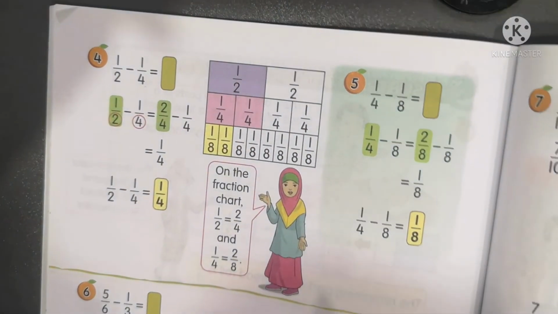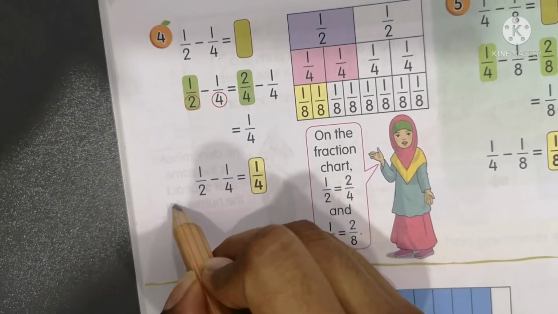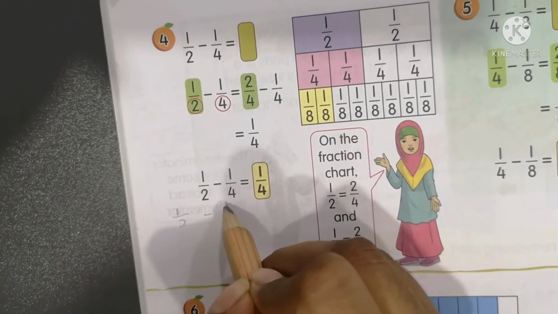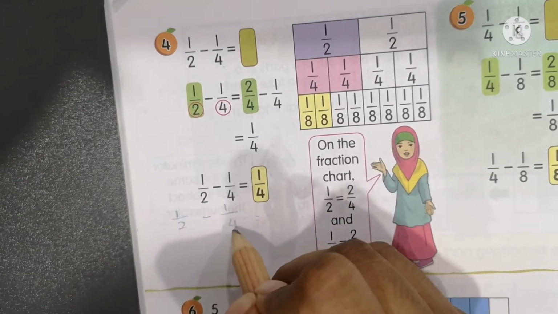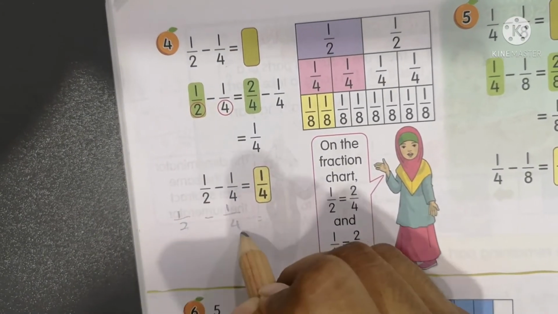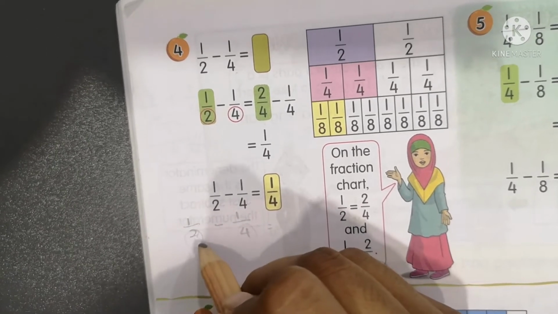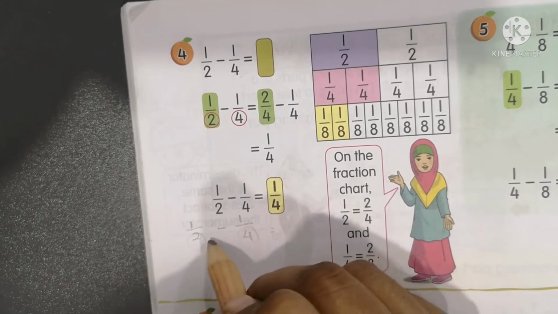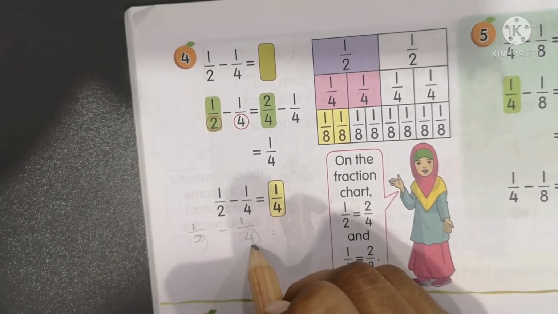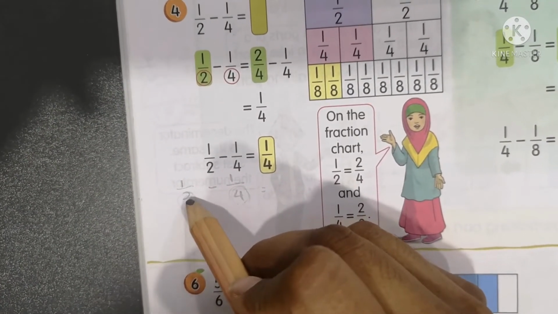I will write it here. Follow me, okay? So I'll write it down here. 1 over 2 minus 1 over 4, the question. So how do we make them the same? Look at the biggest number and look at the smallest number, which is 2. We have to make the smallest number as big as the bigger number. We have to make it the same as this number, so 2 has to become 4.